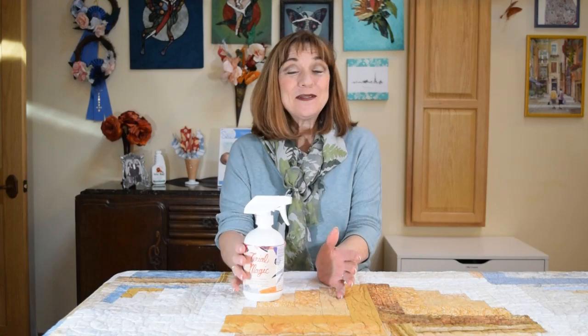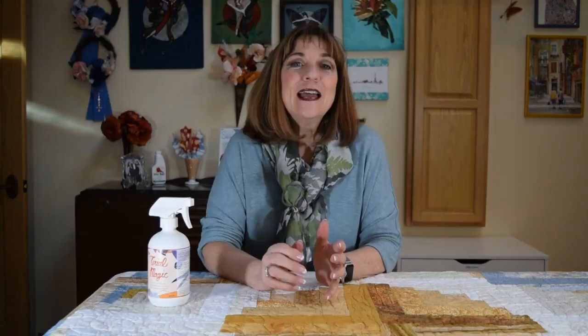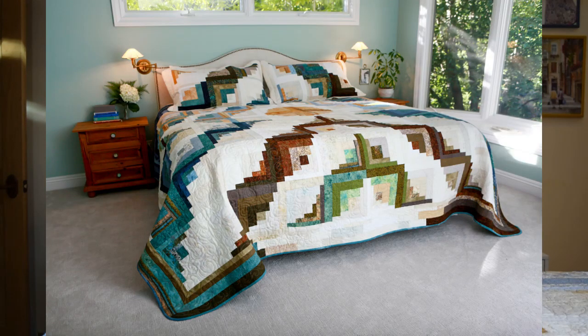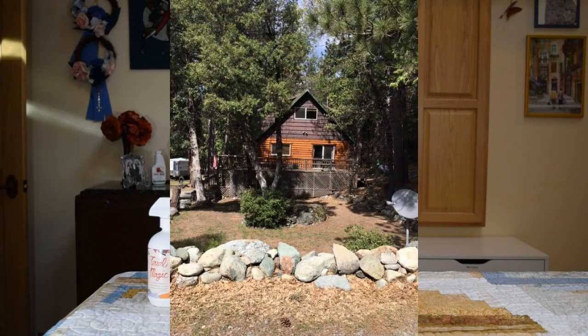So this quilt that I've been showing you in the photographs is a curved log cabin quilt that I learned to make in a class last October. My husband and I bought a new house. Well, it's not a house, it's a little cabin in the mountains, and it's a place we've been going to for years. We love it.